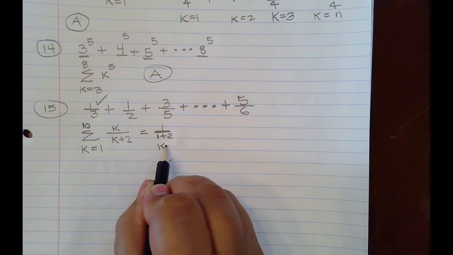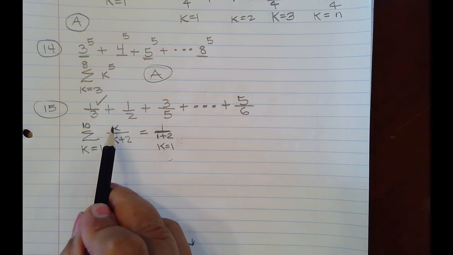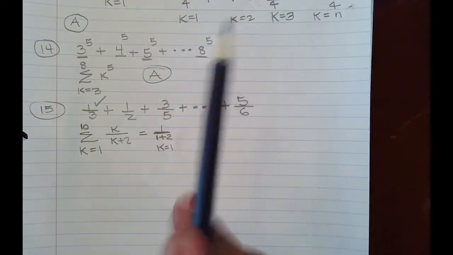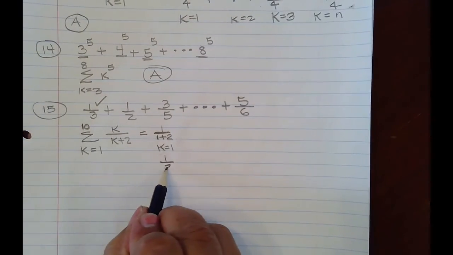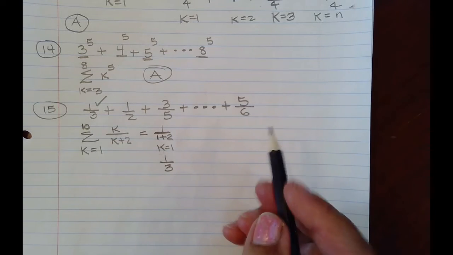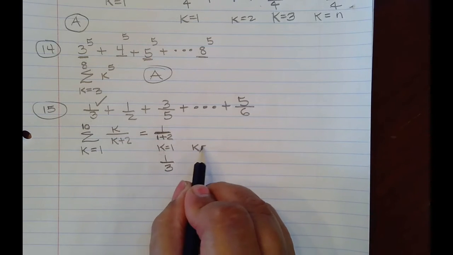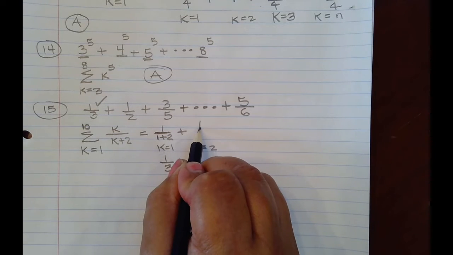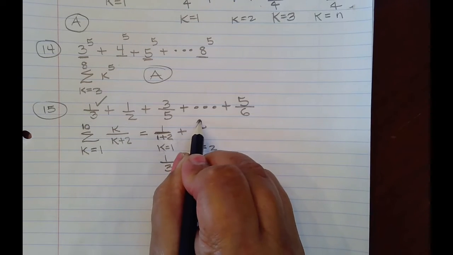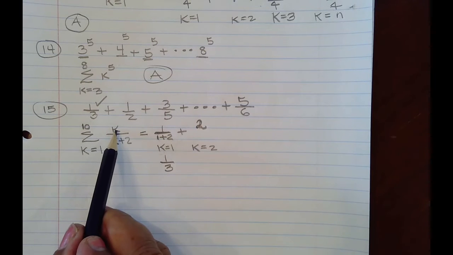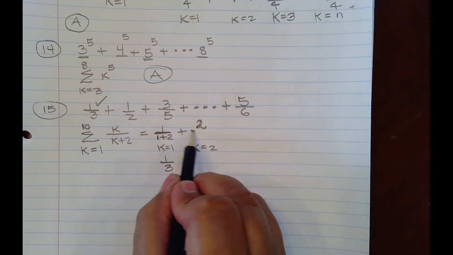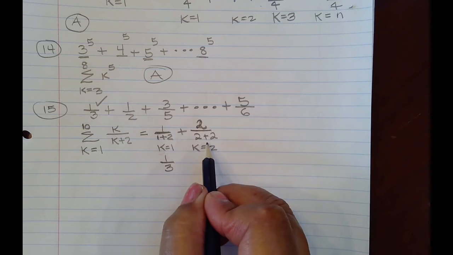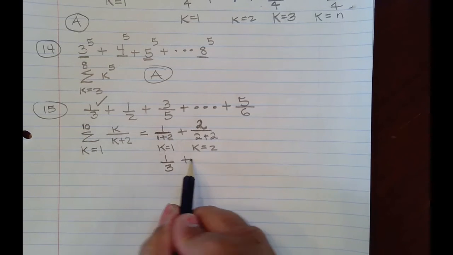This is when I used k equal to 1. So I put a 1 in there and a 1 in there, and I ended up with 1/3. So that was that first value. And then when I let k be equal to 2, it would be 2 on the top, because the formula goes k on the top, k plus 2 on the bottom. And then it would be 2 plus 2 on the bottom, so 2 over 4, which is 1/2.